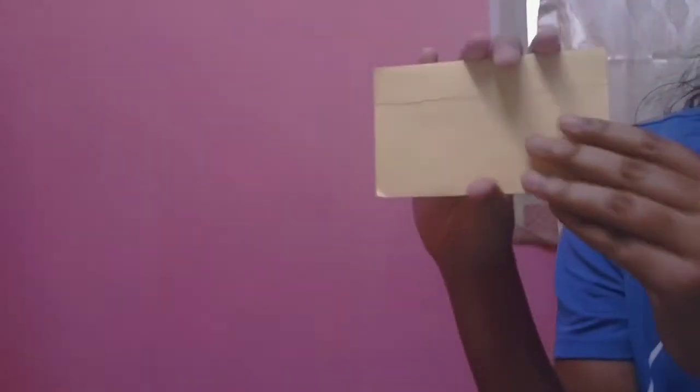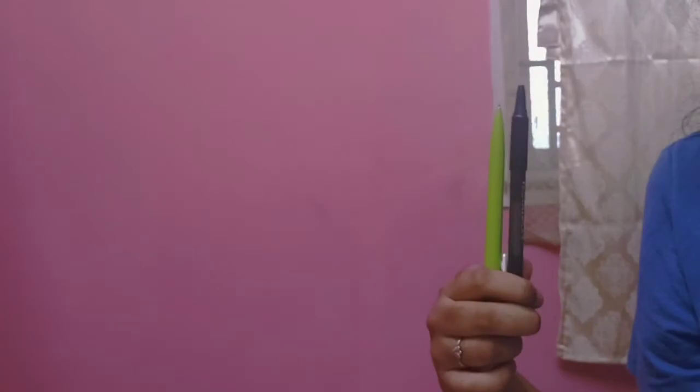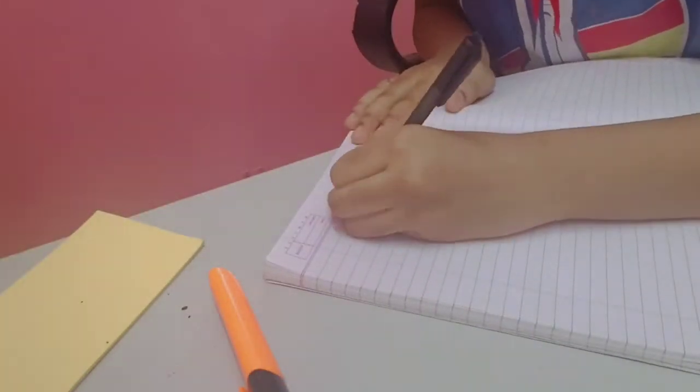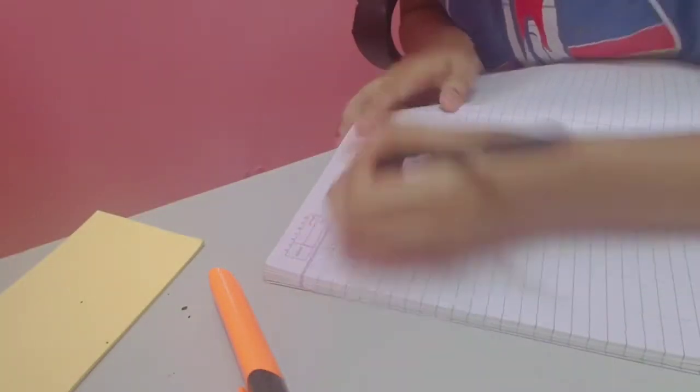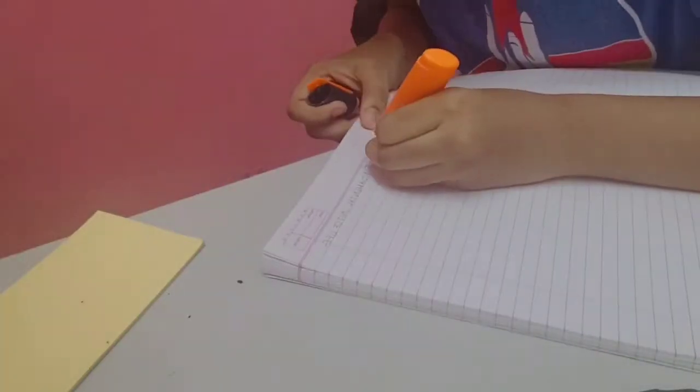Then I have sticky notes, which is optional because I use them to shorten the big paras and also to write additional information of a chapter. Then I have two types of pen, a black and a blue pen. That's it. So I'm currently taking notes for the lesson The Fundamental Units of Life, Class 9 Biology.